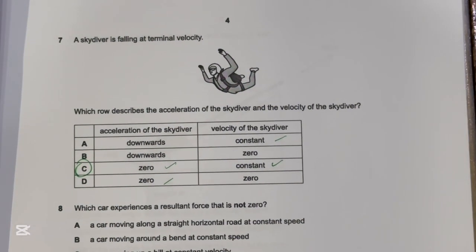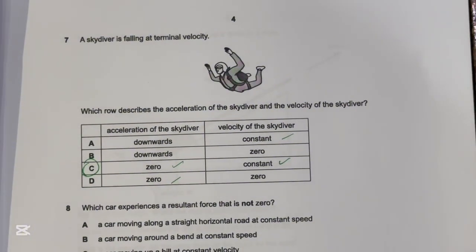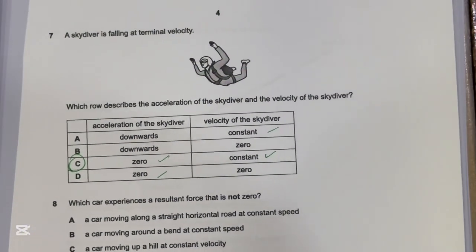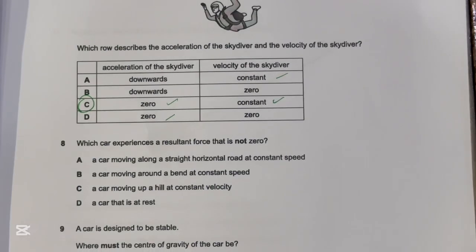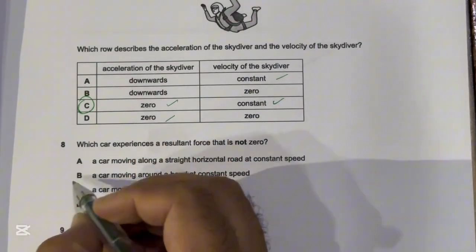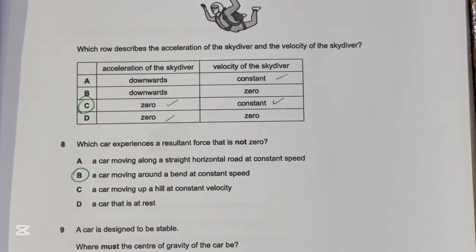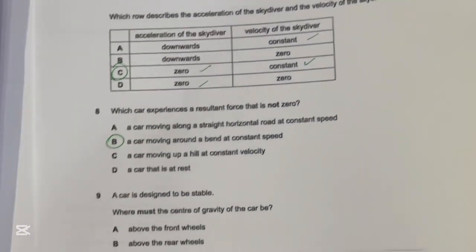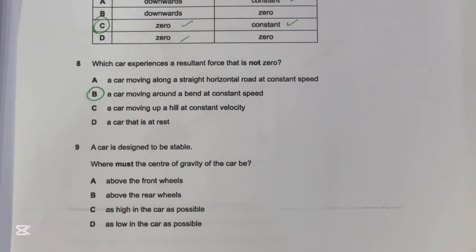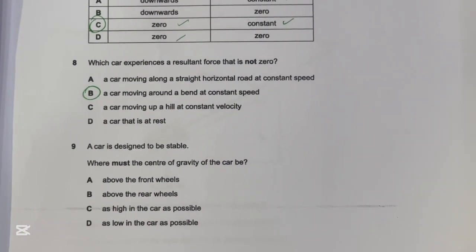Which car experiences a resultant force that is not 0? A car moving along a straight horizontal road at constant speed. No. A car moving around a bend, yes. On a circular path, the velocity direction is continuously changing, so that's why. Moving to question number 9. A car is designed to be stable. Where must the center of gravity of the car be?